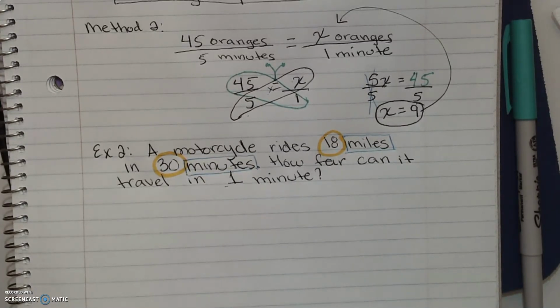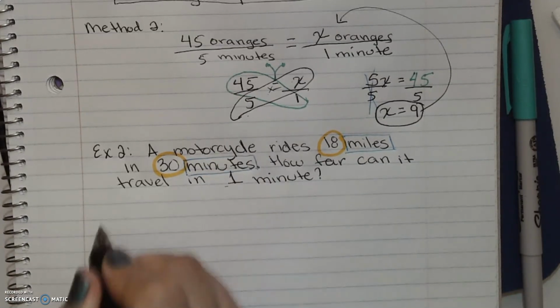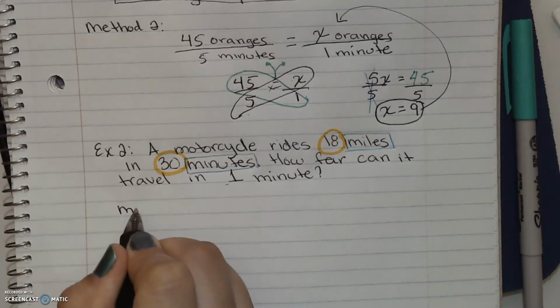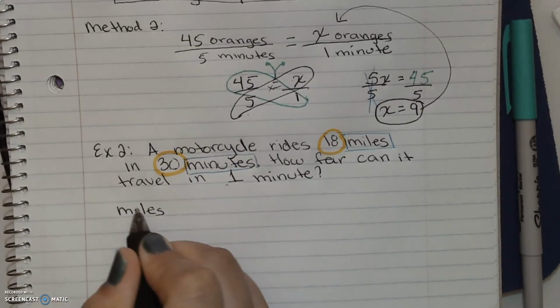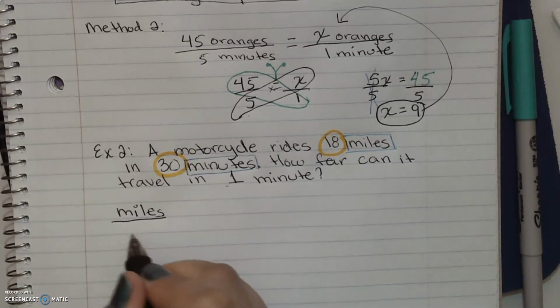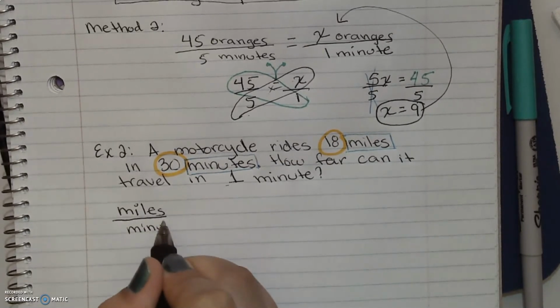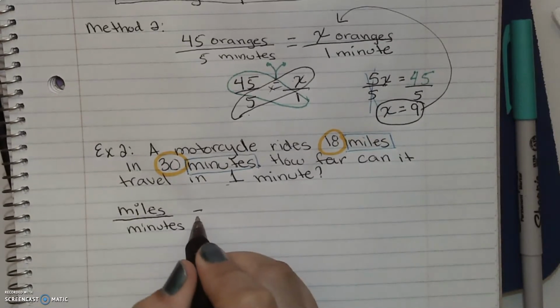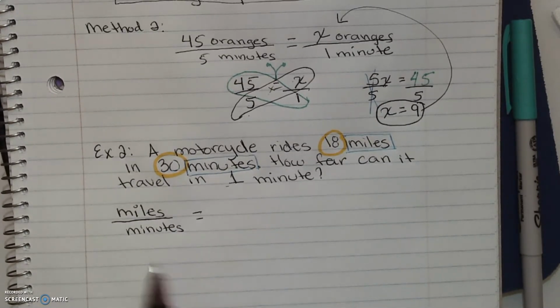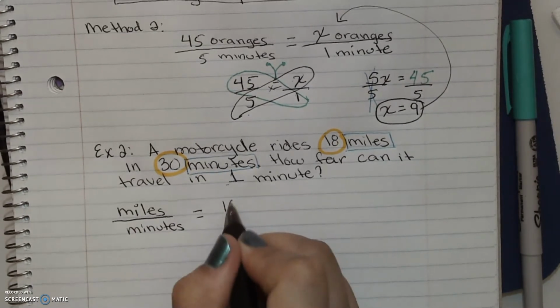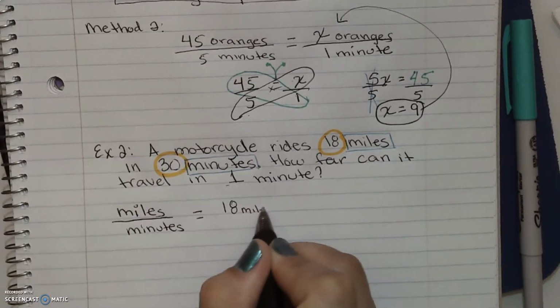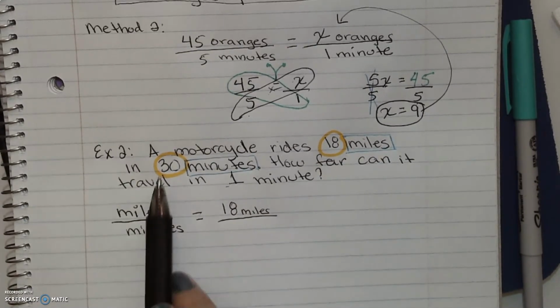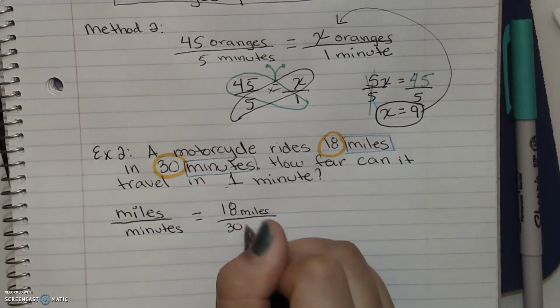So let's go ahead and see this. Okay. So what are our 2 units? I have miles over what? What am I comparing this? I'm comparing it through minutes. Okay. Now, we're going to go ahead and I'm going to put equal to. Okay. So, based on this information, what do we have? We have 18 miles. Okay. Over how many minutes? 30 minutes.